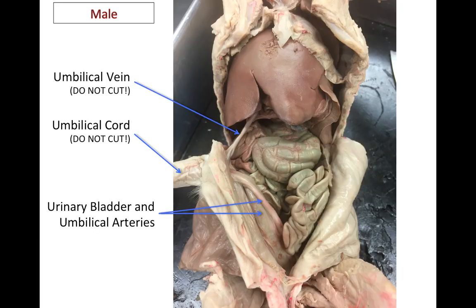Here's another image. You can move everything off to the side and still have good visibility while still leaving that umbilical vein intact, as well as your umbilical arteries and the urinary bladder right here.